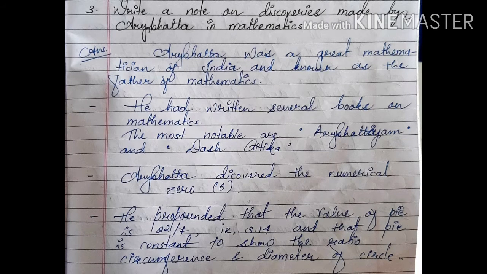Third question is, write a note on discoveries made by Aryabhat in mathematics. And the answer is, Aryabhat was a great mathematician of India and known as the father of mathematics. He had written several books on mathematics. The most notable are Aryabhatiam and Dashgitika. Aryabhat discovered the numerical 0. He propounded that the value of pi is 22 by 7, as also written 3.14, and that pi is constant to show the ratio of circumference and diameter of circle.